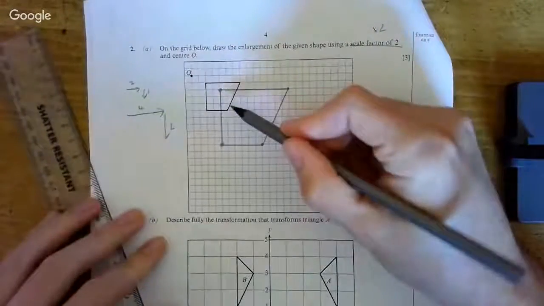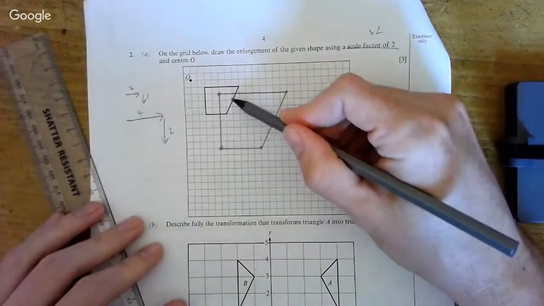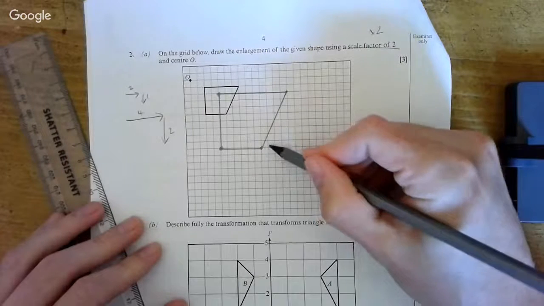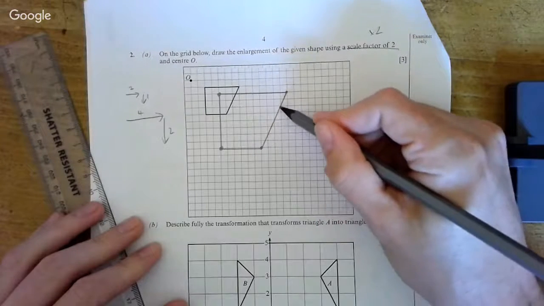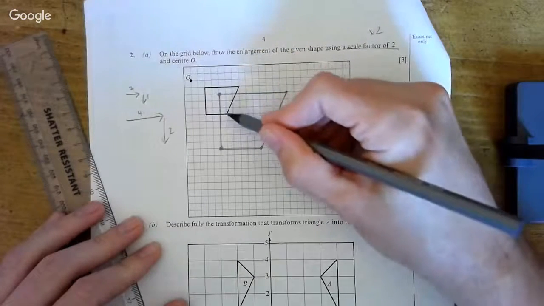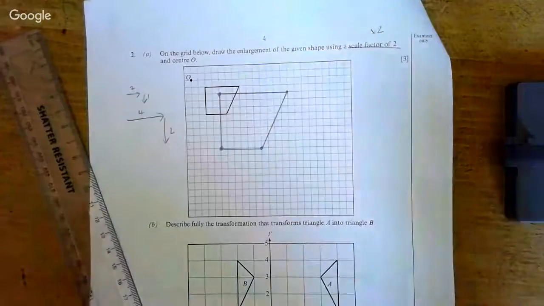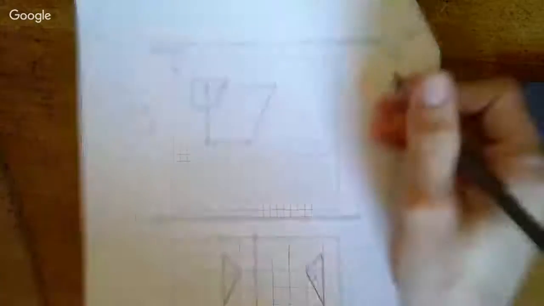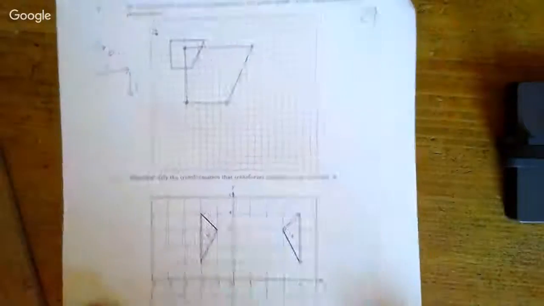Very easy way I check. You see this one here. I've gone across 1 and up 2, and it's gone through the corner. Across 1 up 2, across 1 up 2, across 1 up 2, across 1 up 2. I did that 4 times, whereas in the original I did that twice. Don't know whether you like that method, but I always do that to check myself. So another 3 marks there.